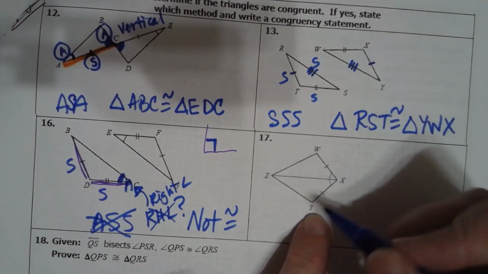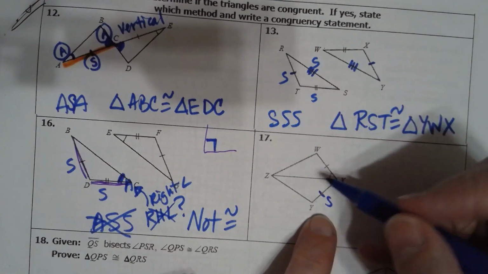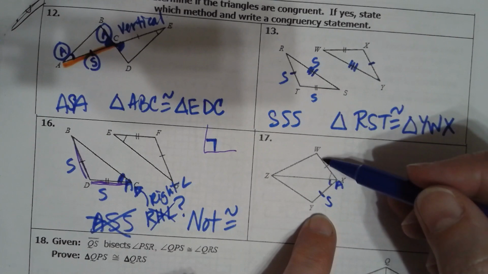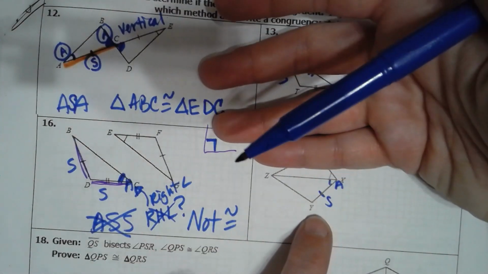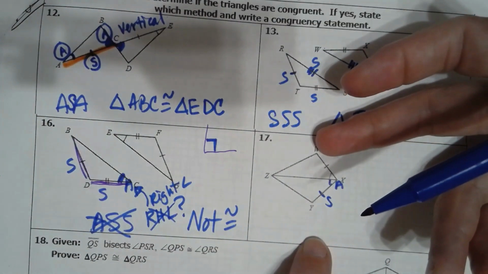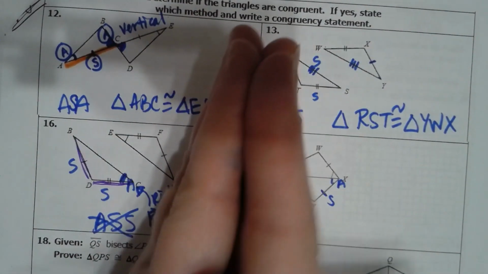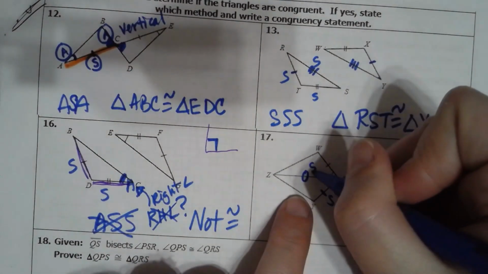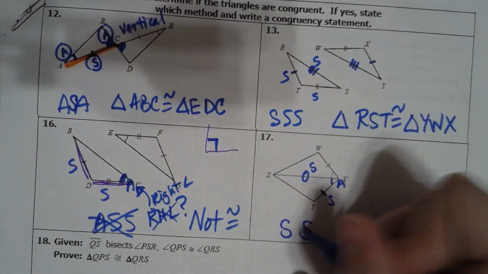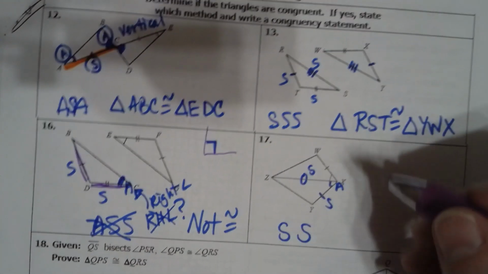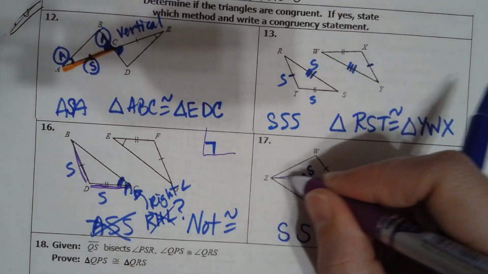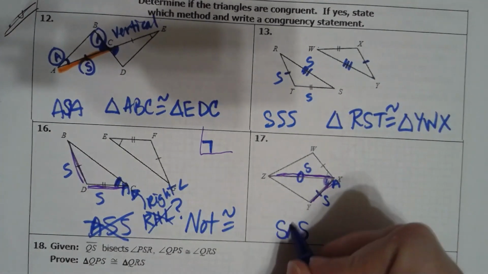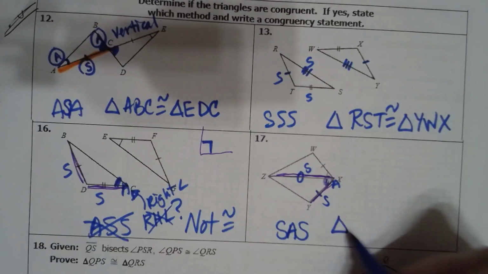Okay, 17. Got a little side right there. We got a little curvy thing right there. That's an angle. I don't want to mark these because that's the other triangle. So the only other thing is, how are these two triangles touching? Are they touching like this, or are they touching like this? This is a shared side, so we got another S. So this time we have 2 S's. Is the angle right in the middle? If you trace the two sides, is that angle right in the middle connecting those? It sure is. So this is side, angle, side.